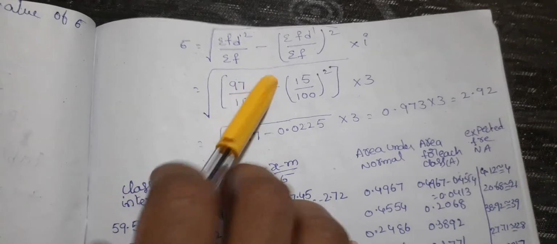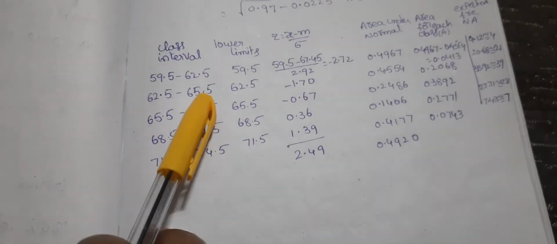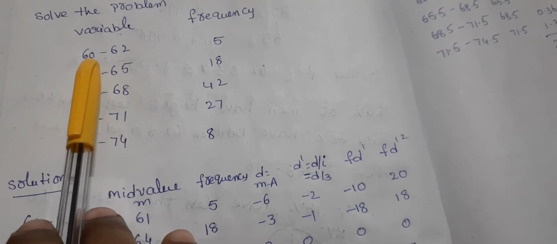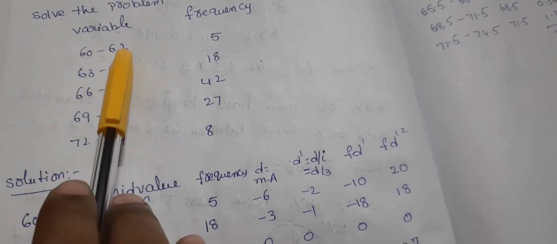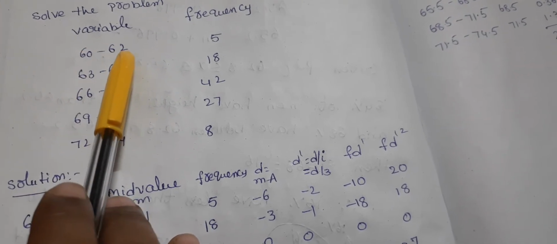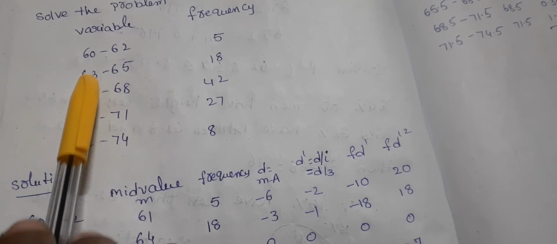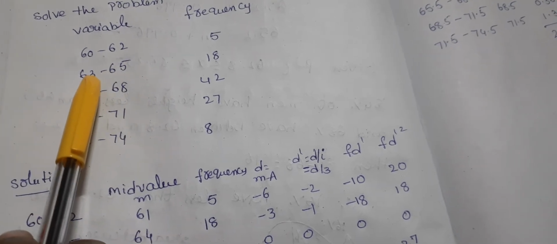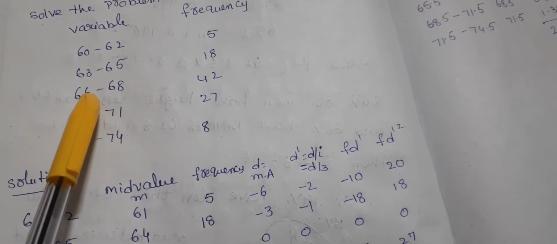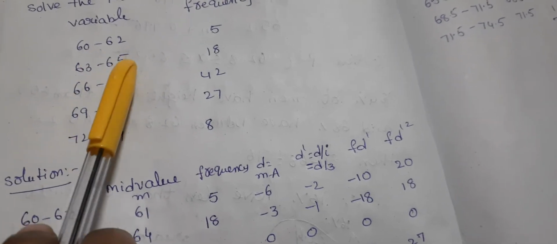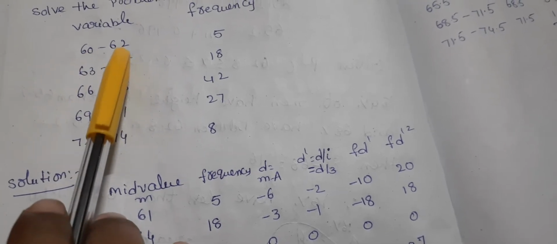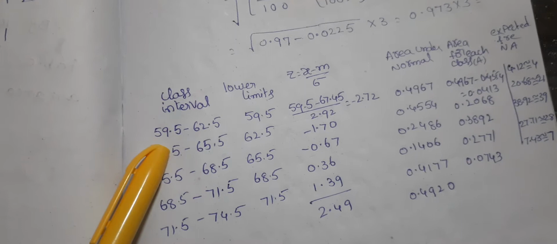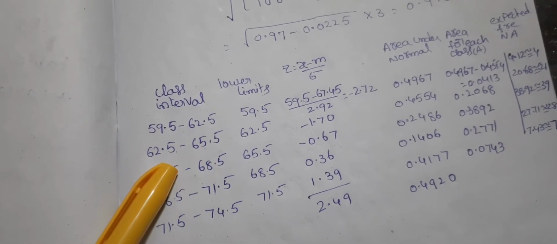So we have already calculated the mean and standard deviation. For this class interval, we have to decrease by half a point, 0.5, and increase by 0.5 here. The ending value of the before interval, 62, and the starting value of the after interval, 63, must be the same. To get that similarity, we decrease half a point here and increase half a point here. So it becomes 59.5 to 62.5, and 62.5 to 65.5.